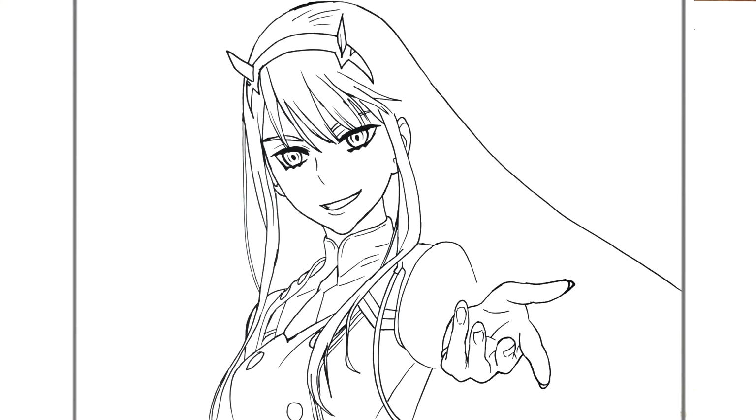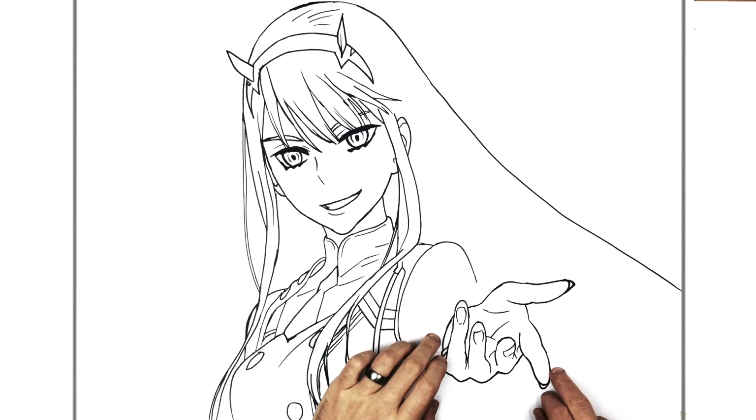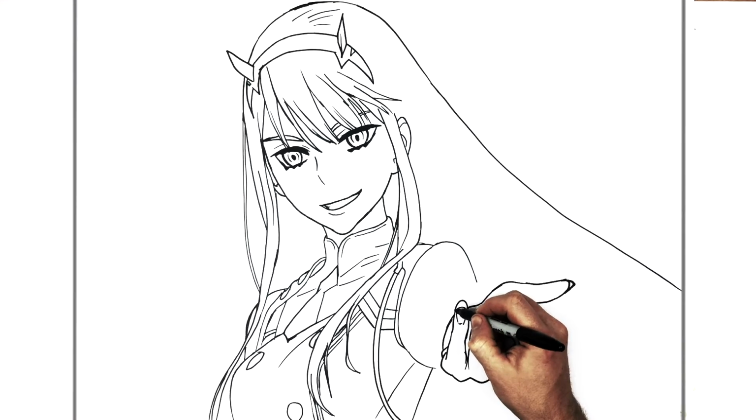Okay, so pause that there and see if you're off or accurate or not. Hands are very tricky, especially hand poses like that, so don't beat yourself up too much if this is really difficult.